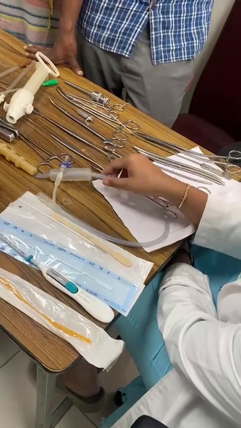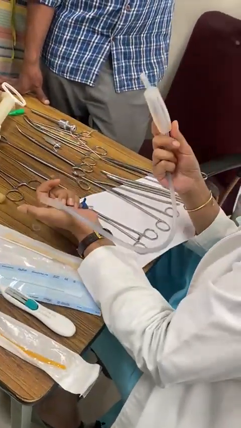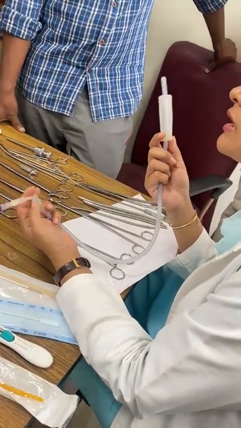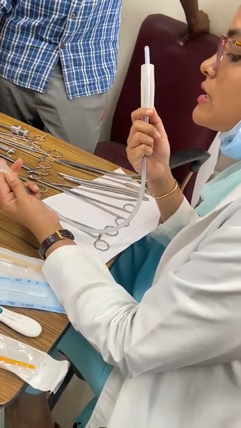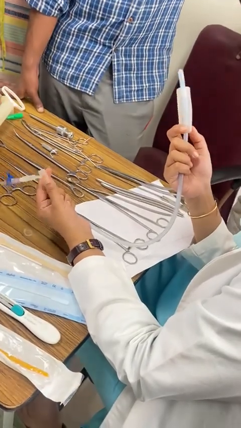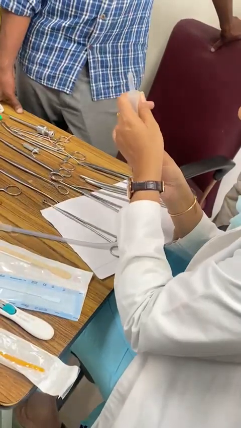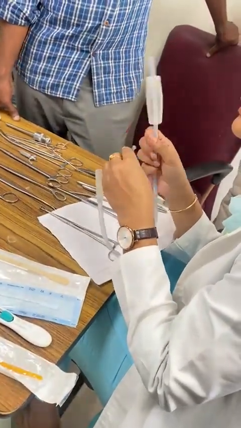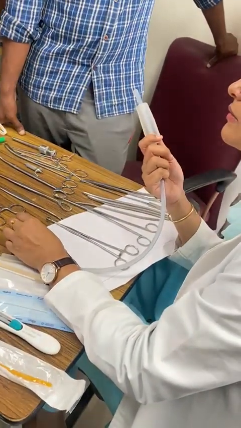What is this? This is the Bakri balloon. It's called the Bakri balloon. It is used in controlling PPH, in cases of uncontrolled PPH after normal delivery. This is the bulb which goes into the uterus, and this is the inlet. We have to inflate the bulb up to 160 to 180 ml.